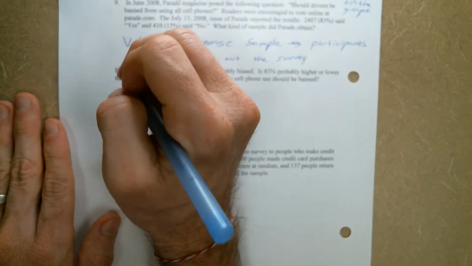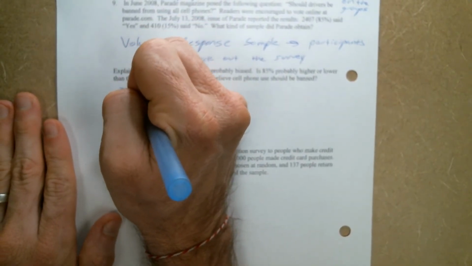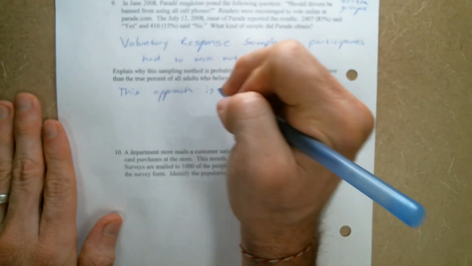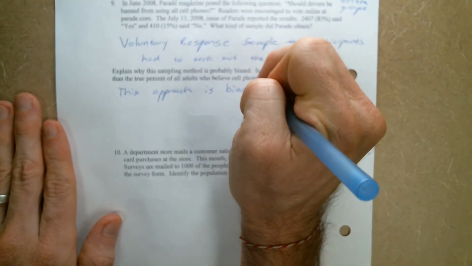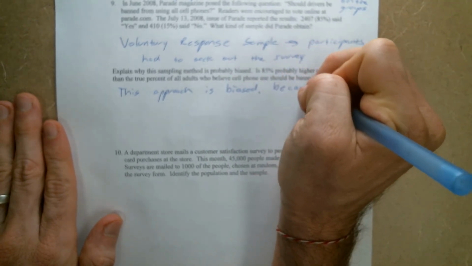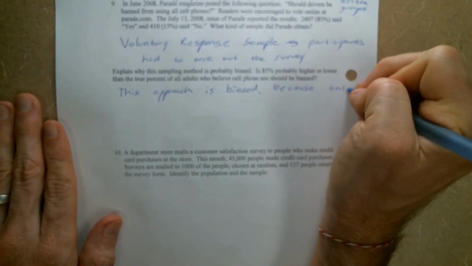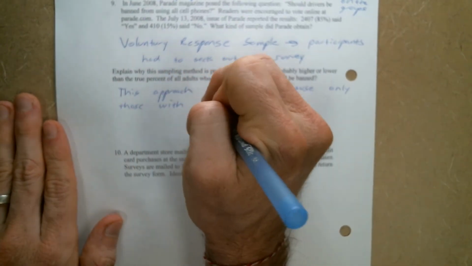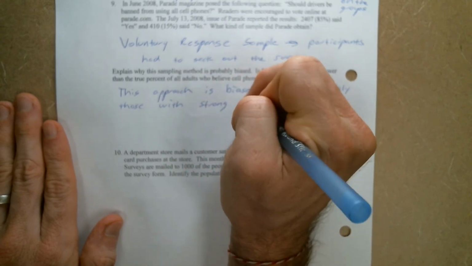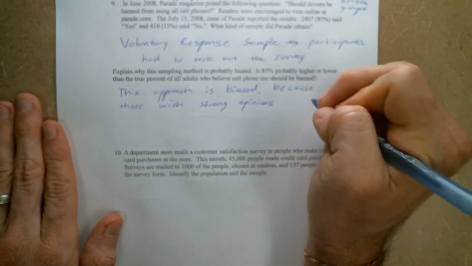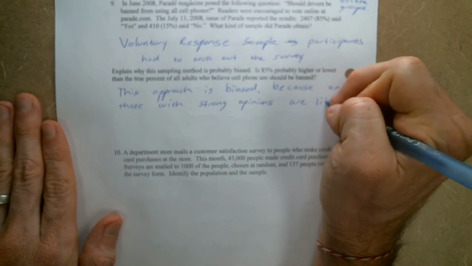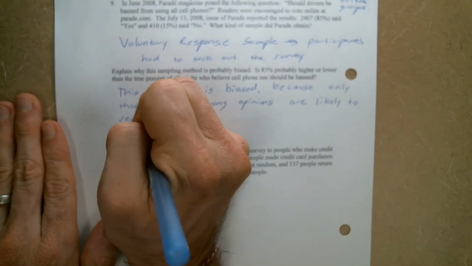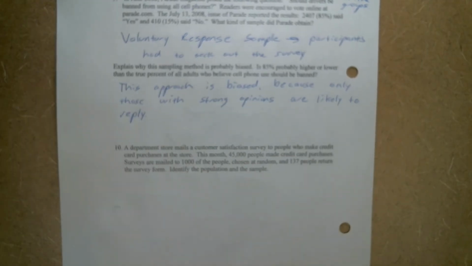All right, so this approach is biased because only those with strong opinions are likely to reply. All right, so that just deals with why it is biased.